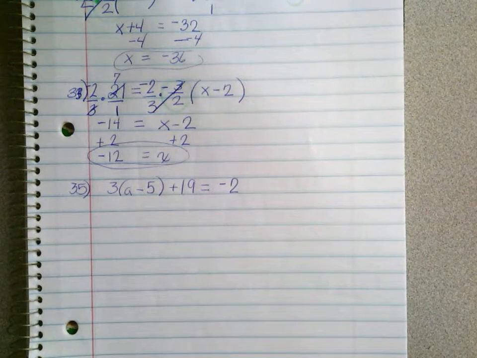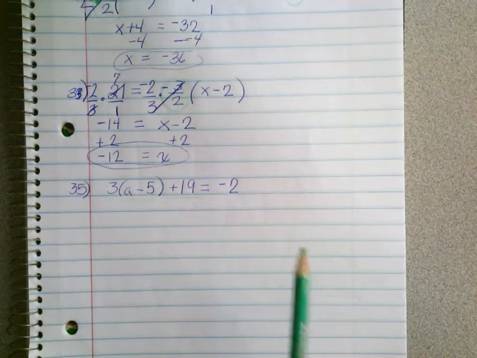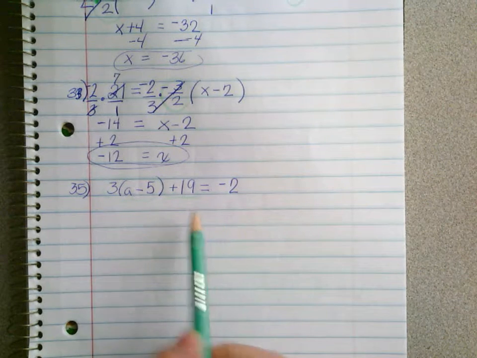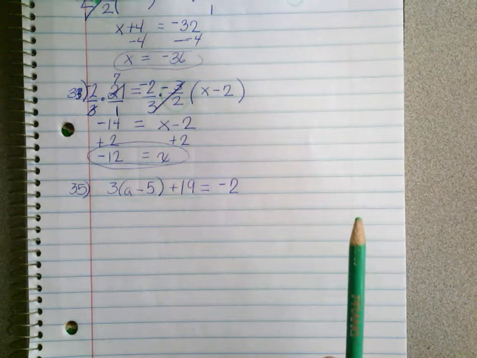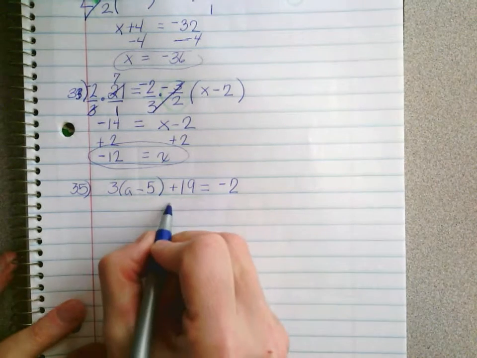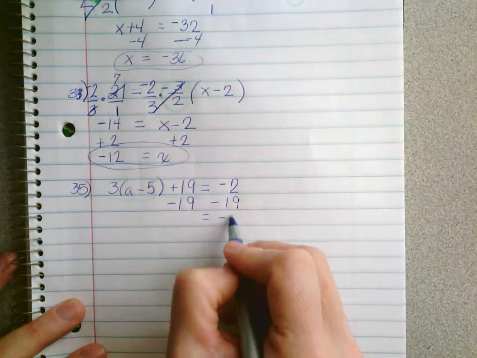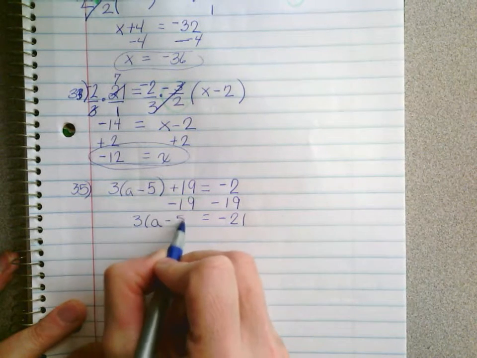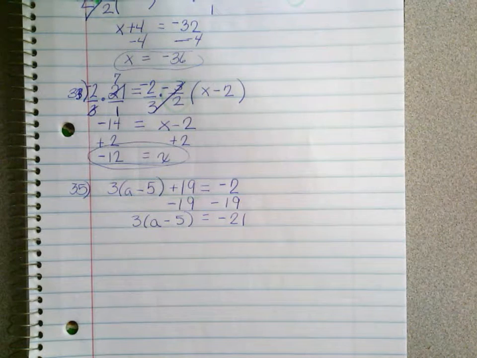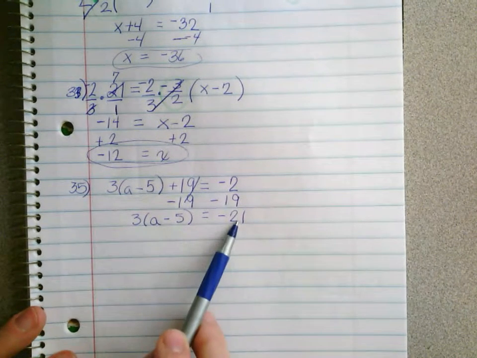Okay, so what we have right now, we have some business going on right here, and we have the plus 19 sitting there. Some of you might be thinking, well, let me distribute this. Yeah, that's true. But an easier way to do it is going to be to get rid of your 19, which gives you a negative 21, which is now equal to 3a minus 5. If I distribute it in, I'm going to have 3a minus 15 is all of that.